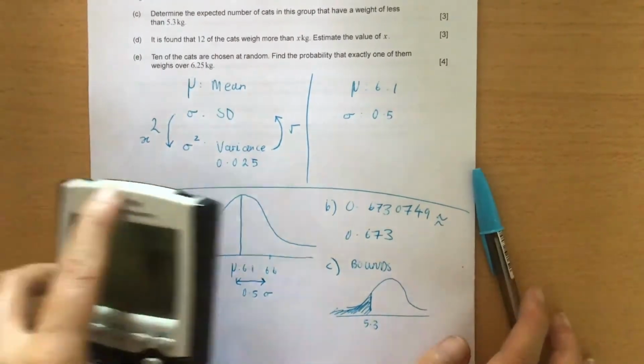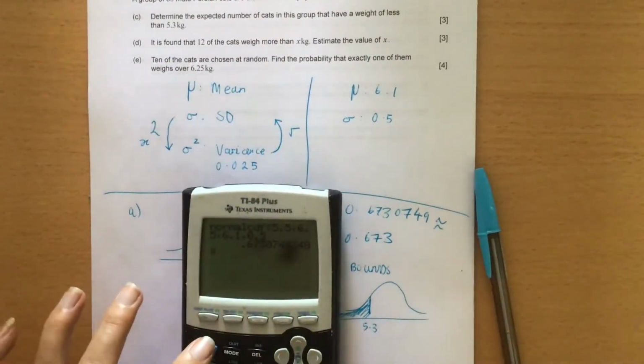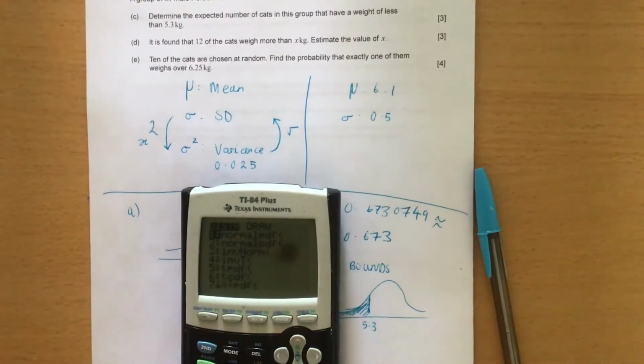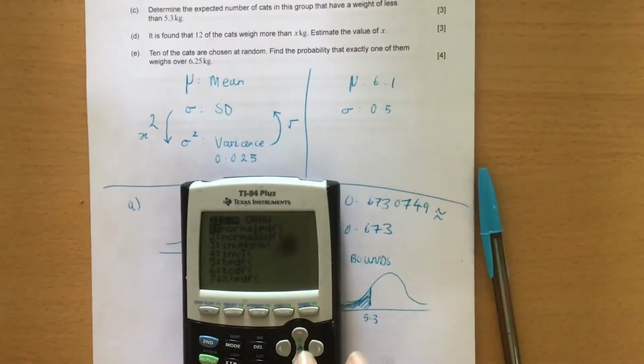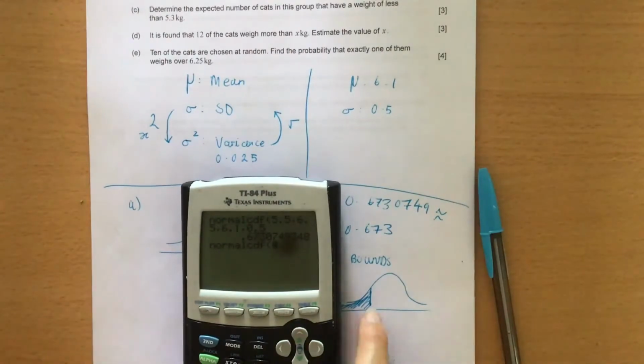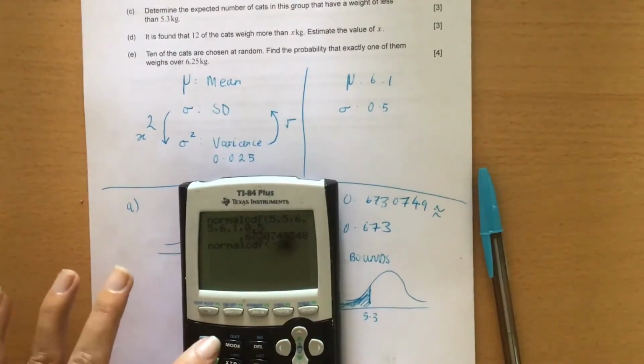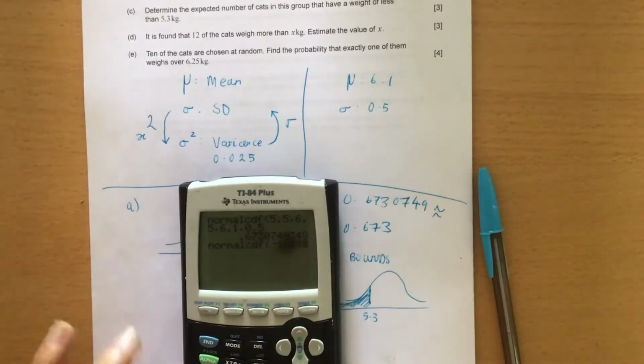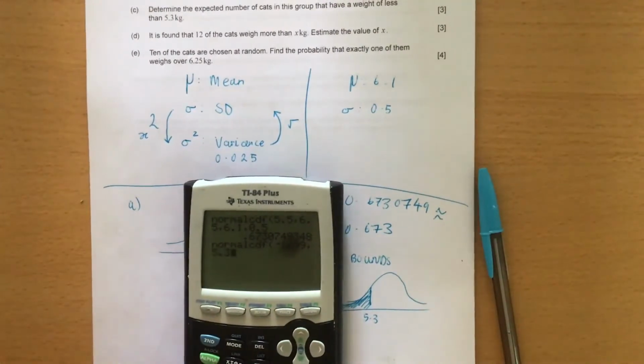So what you do is on your calculator, we're going to repeat the same process, second distribution, and we're going to go on to normal CDF. Then we're going to enter the lower and upper bound. So the lower bound first, -1 E99, comma, 5.3, which is the upper bound. Then the mean and the standard deviation as before.